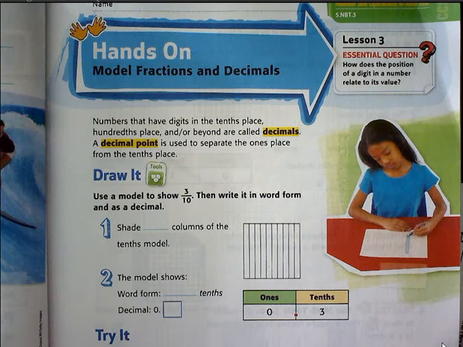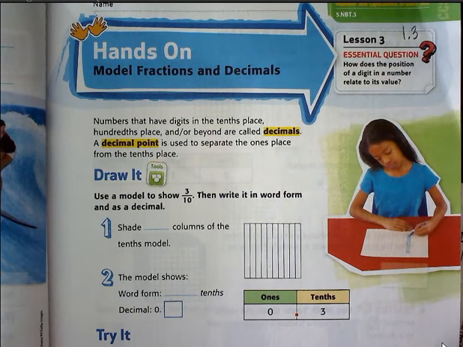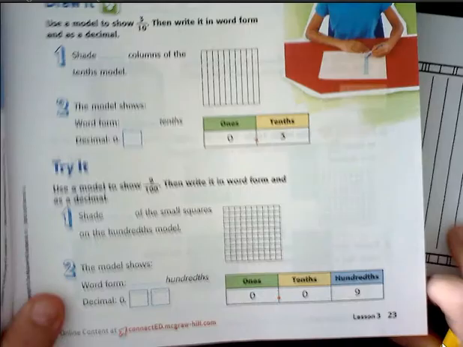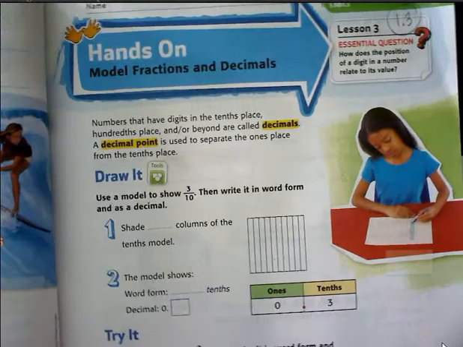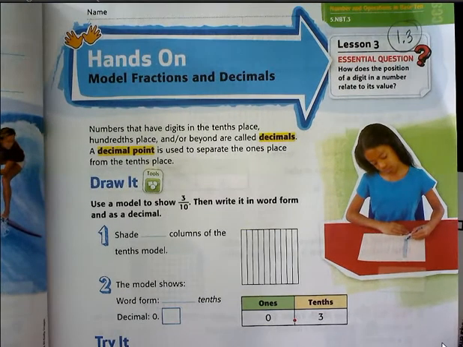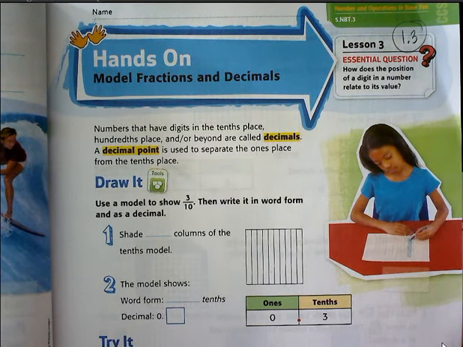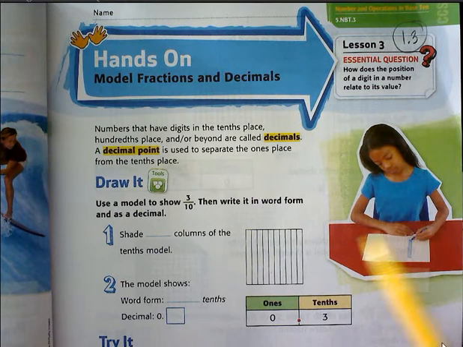On chapter 1, lesson 3. Sometimes I'll write that as 1.3, just in case you get confused by my notes. And that starts on page 23 in your math books. So we're going to take what we've learned so far this week about place value, and we're going to start modeling fractions and decimals. So let's read here.